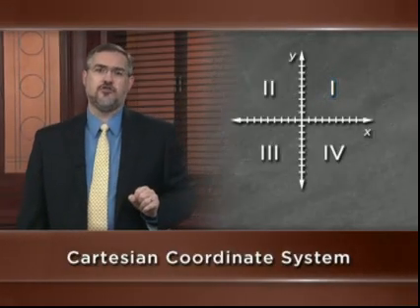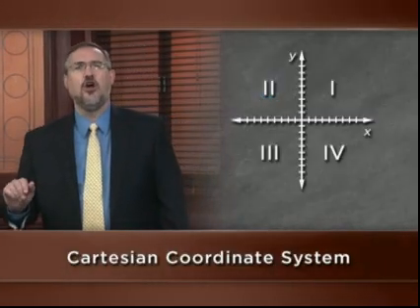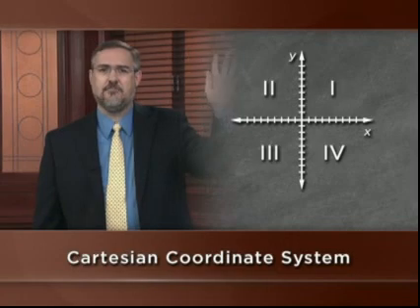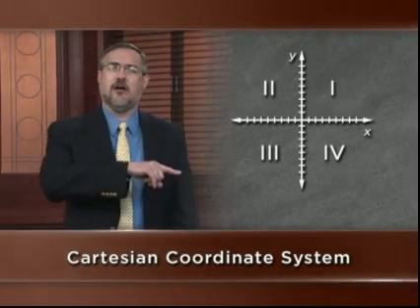Then quadrant 2 is in the upper left section of the XY plane, or the Cartesian plane. Quadrant 3 then is in the lower left section, and quadrant 4 is in the lower right section. So if you can remember where quadrant 1 starts, in the upper right, and then work your way in this counterclockwise fashion, you'll be good to go.